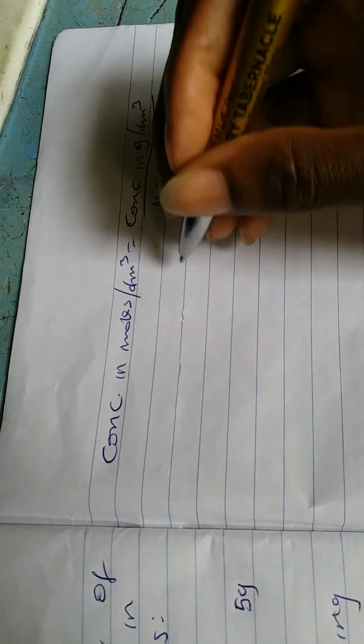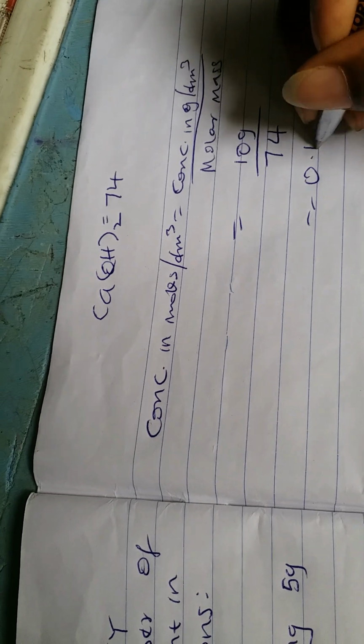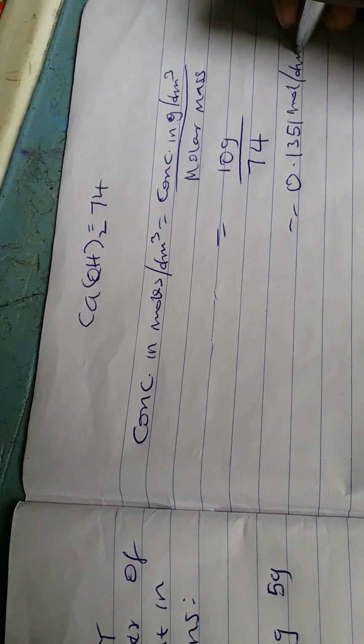Don't forget our formula. So what we'll do now is to say conc in mole per dm cube equals conc in gram per dm cube over molar mass of CaOH2, which is 74. So divided by 74, this should give us 0.1351 mole per dm cube.